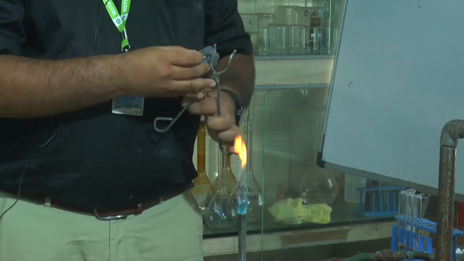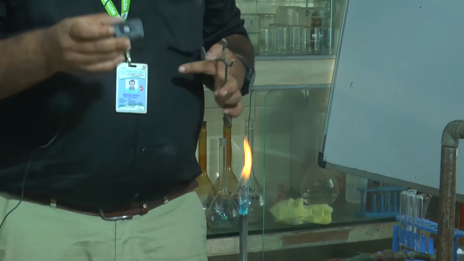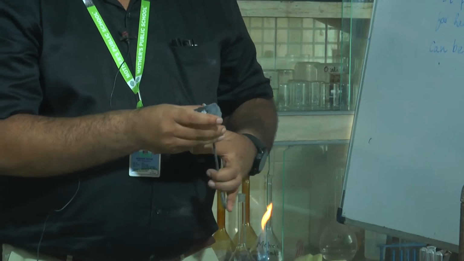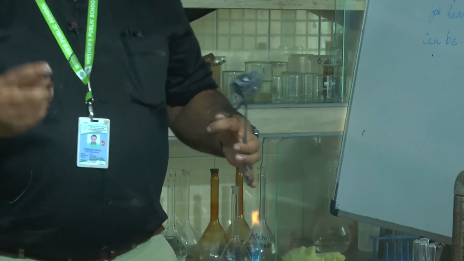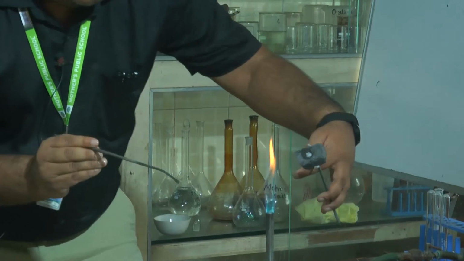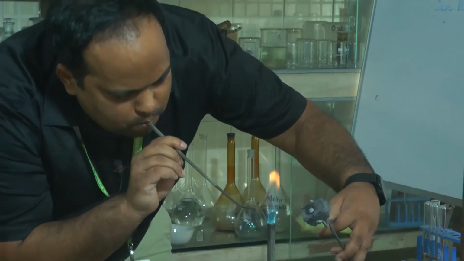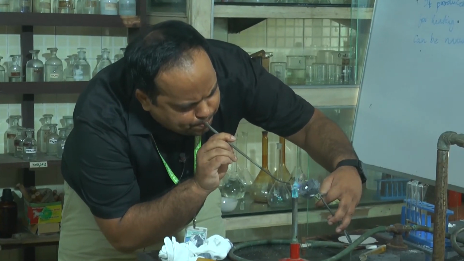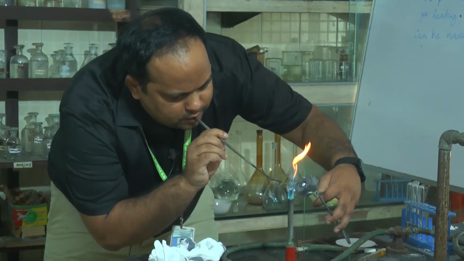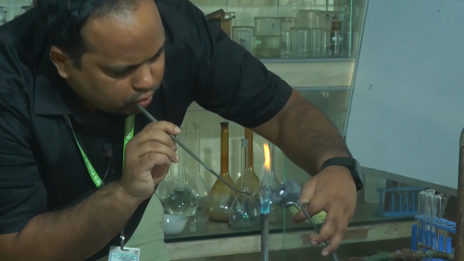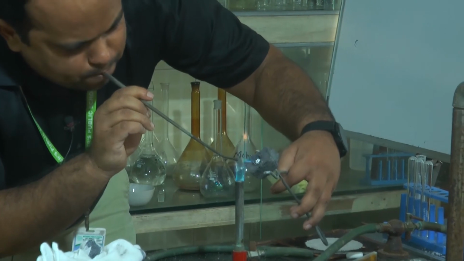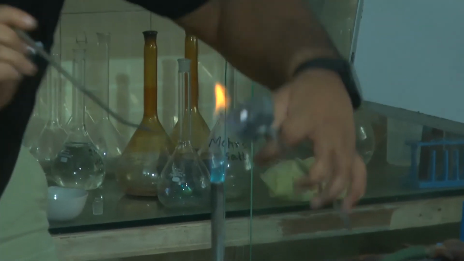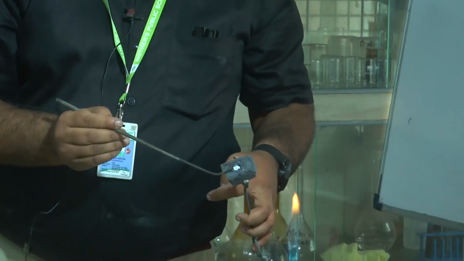Okay, listen. So this is your charcoal block. It has a hole. In that hole, I am taking the salt. You have to pick it like this. Then this is your blowpipe. You have to blow the flame onto this salt. You can see that the salt is glowing, becoming white, dark white. You can see the color becoming dark white.